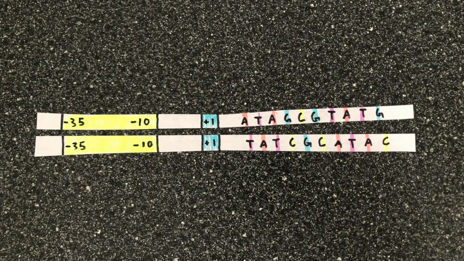The -10 box is important because it is essentially what the RNA polymerase recognizes as where it should attach. So if this gene were responsible for creating an enzyme that can metabolize sugar, and it didn't have the -10, then the RNA polymerase would not be able to bind to this DNA and create the RNA necessary for that enzyme. Therefore, that gene would never be expressed because that enzyme could never be produced.